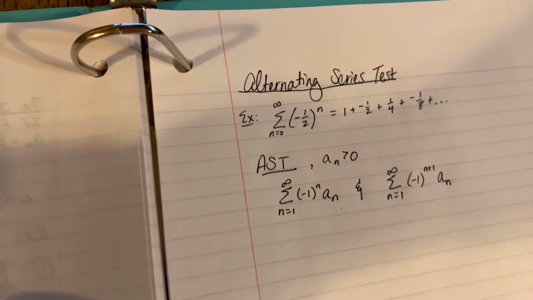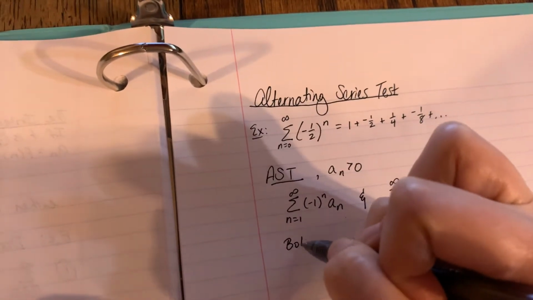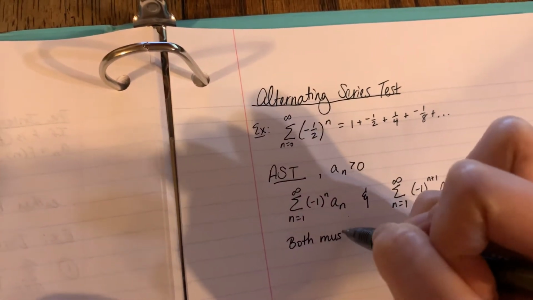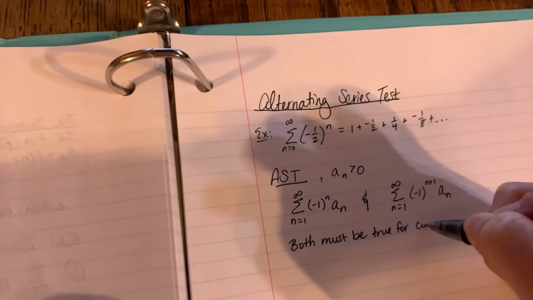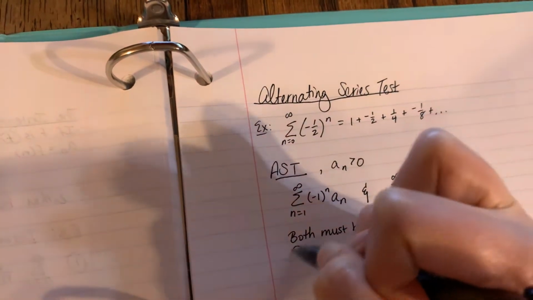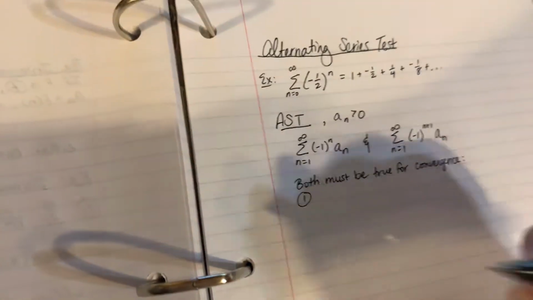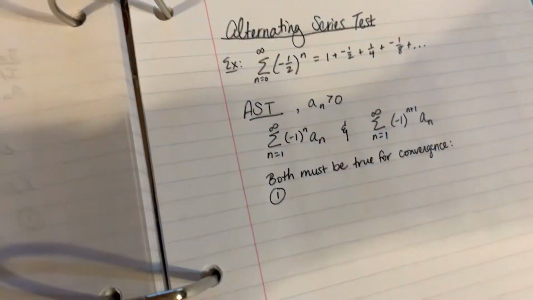Then the convergence for the following conditions are both met. So both must be true for convergence. 1. It has to be the nth term test. That's the first thing. So it still has to pass the nth term test, which is that the sequence goes to 0.